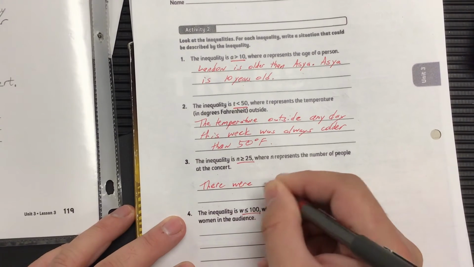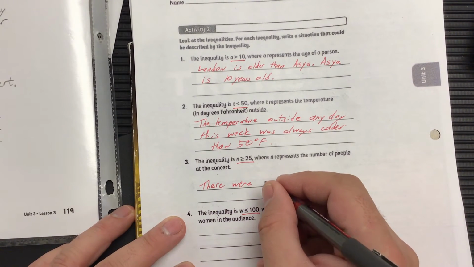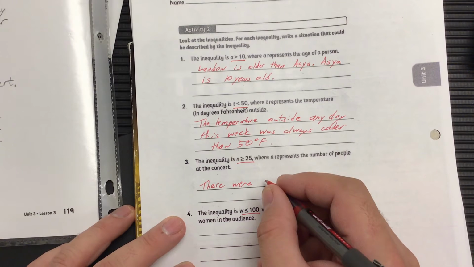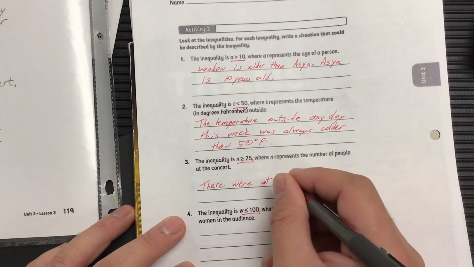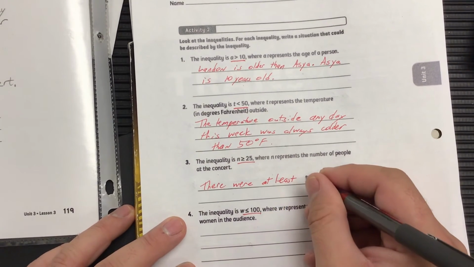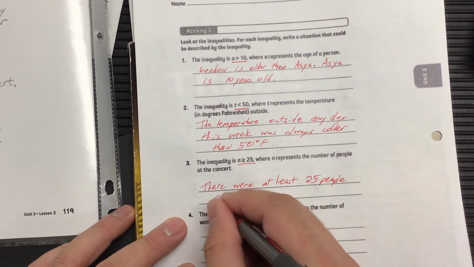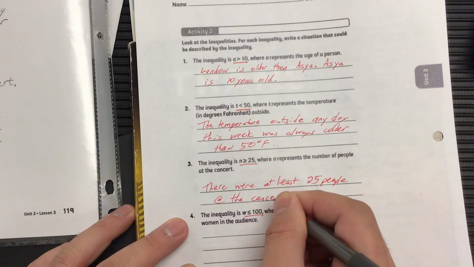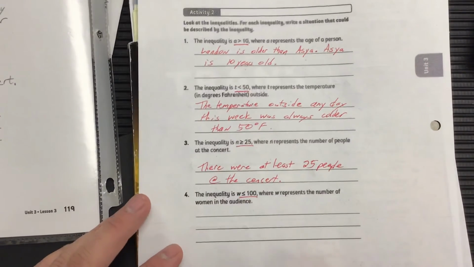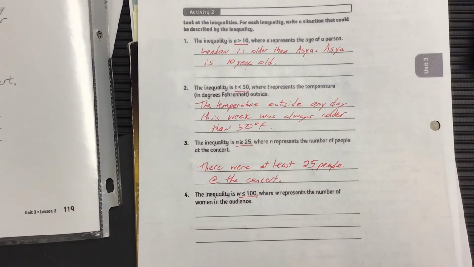There were... can't say more because that wouldn't include 25. So I'm going to use at least 25 people at the concert. So if you said more than, that would only be greater than 25, but wouldn't include 25.